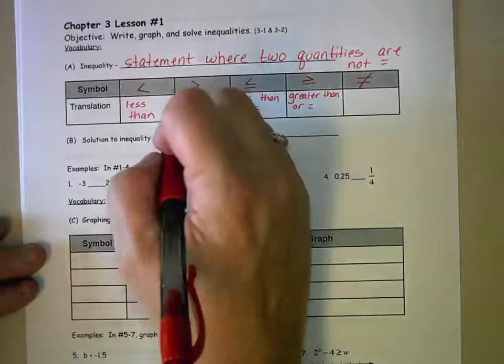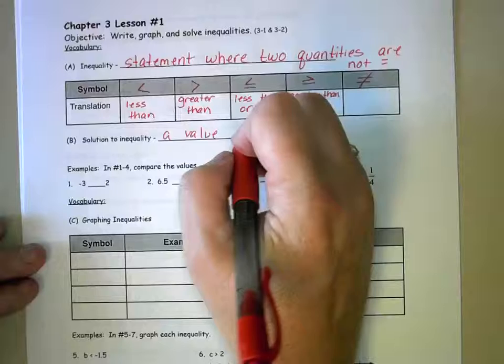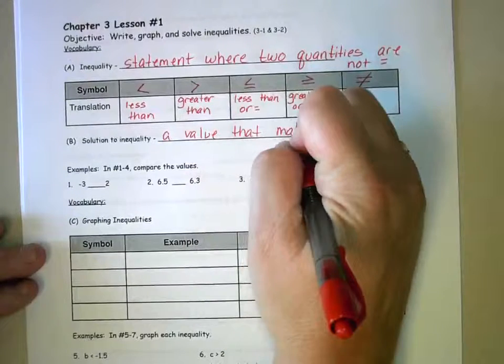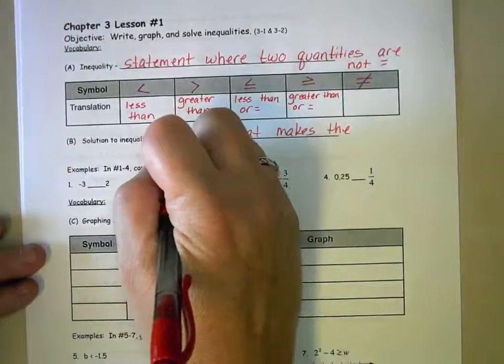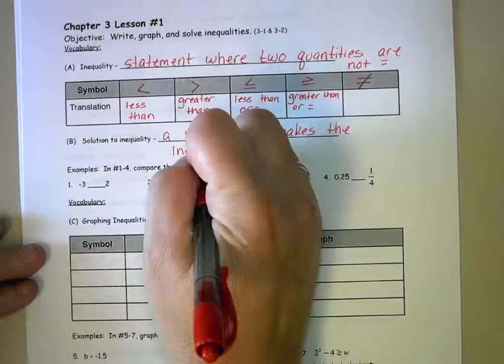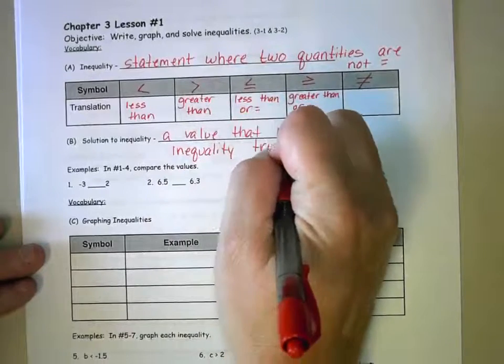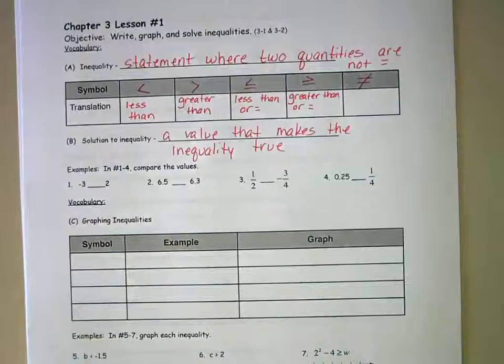A solution to an inequality is a value that makes the inequality true.